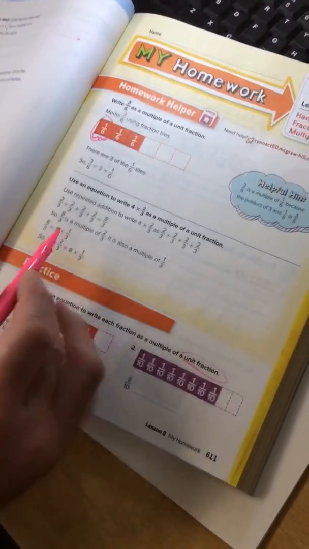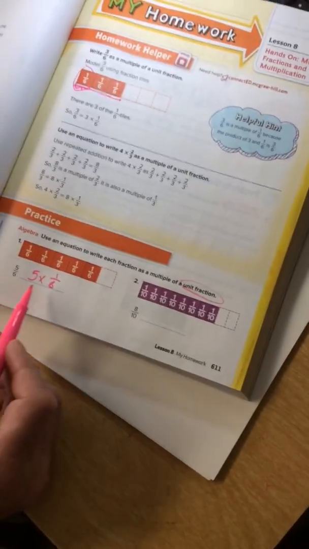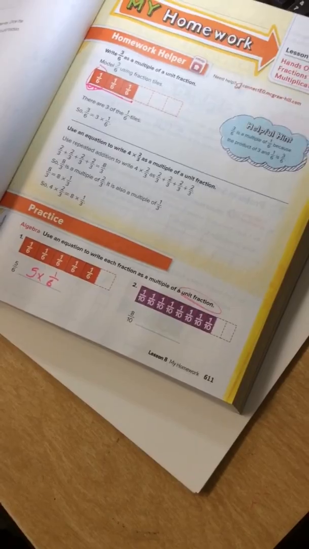All right. So if you look at this, if we have the unit fraction for this, what is it? 1/6. All right. So when you're looking at this, you have three of them here. So when you're multiplying, you're going to do 3 times 1/6. So down here, as we already did, 1/6 is the unit fraction, and there's 5 of them. So it's 5 times 1/6.